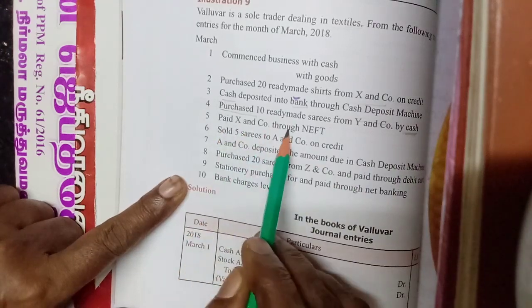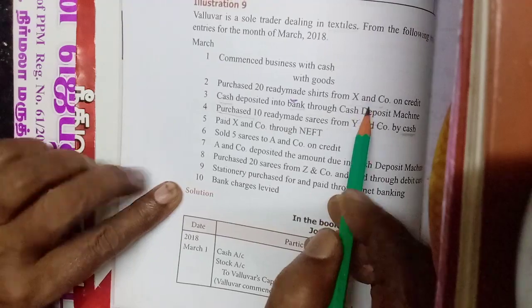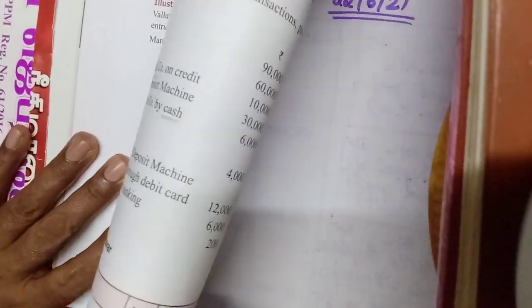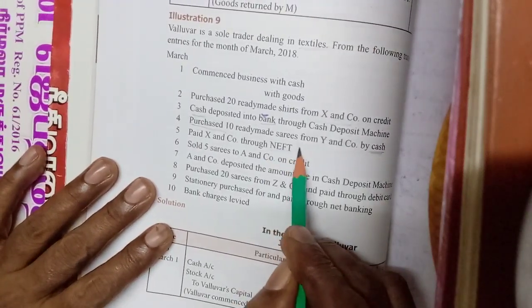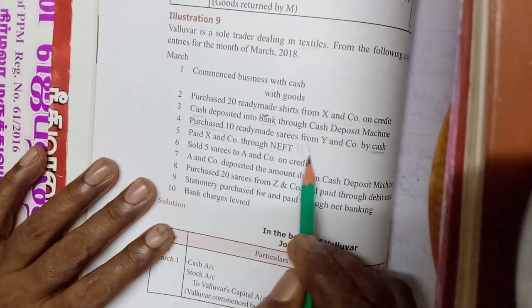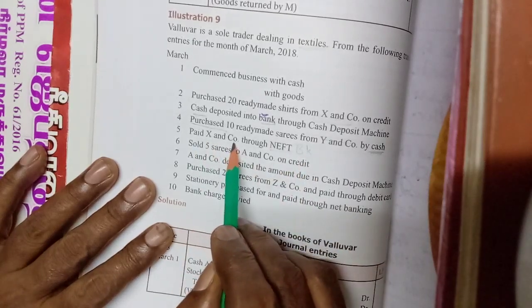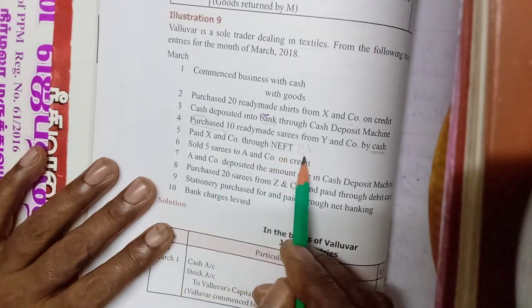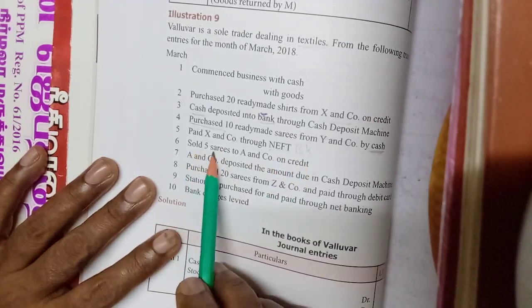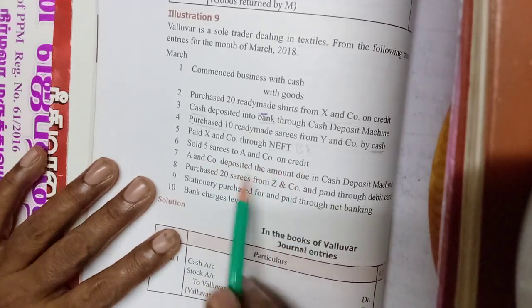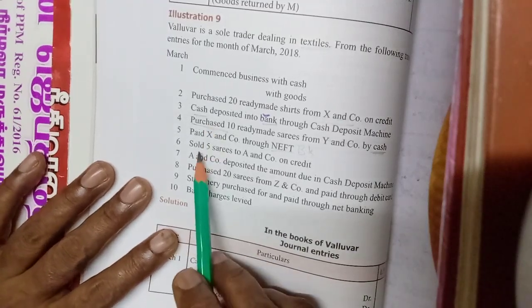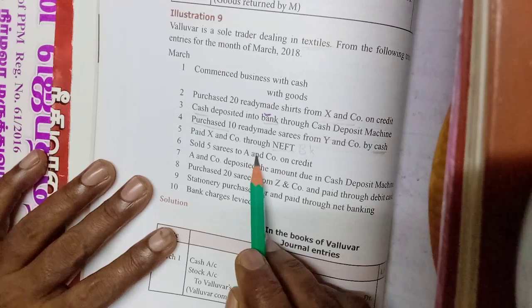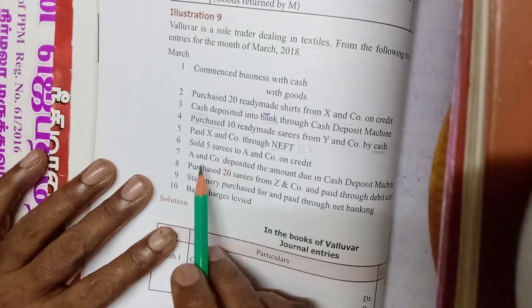Then paid X & Co through NEFT. X & Co we have bought for 10,000. That we are paying through NEFT. So this one, bank: one bank is giving, credit. X & Co is receiving, debit. Okay, X & Co account debit to bank account. Then sold 5 sarees to A & Co on credit. So 5 sarees you are selling. This is sales, which should be credited. Purchases always debited. Sales always credited. So A & Co only is receiving the goods. So A & Co account debit to sales account.